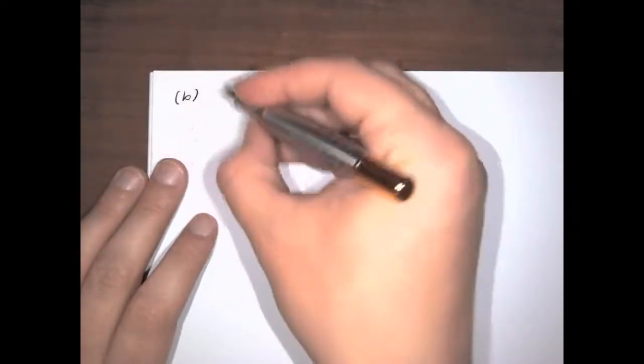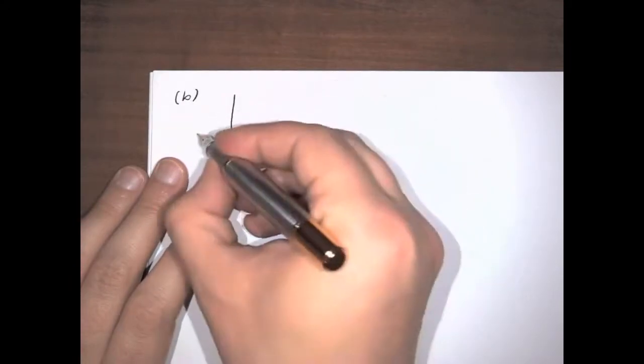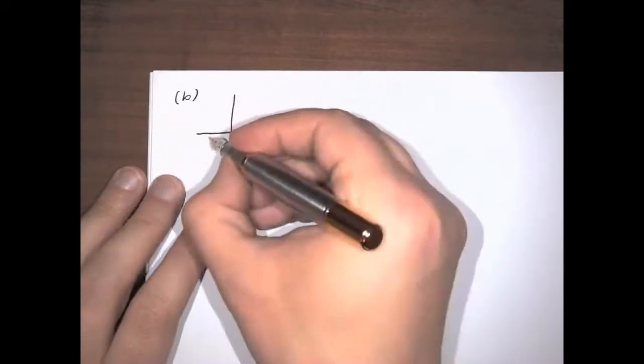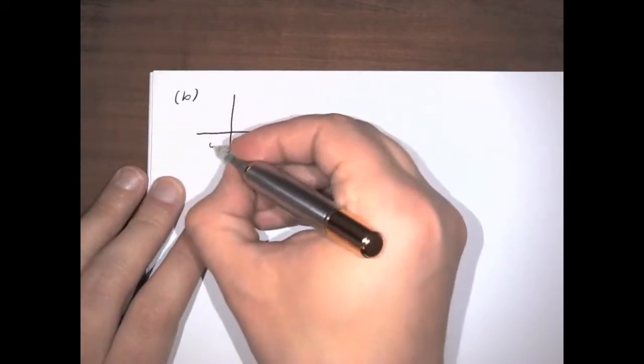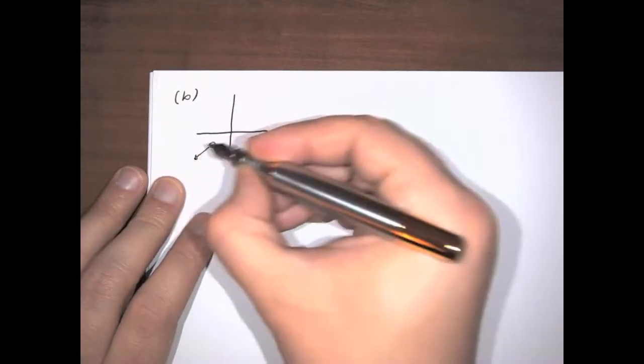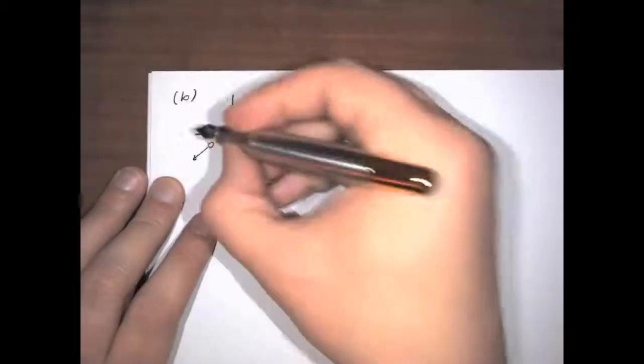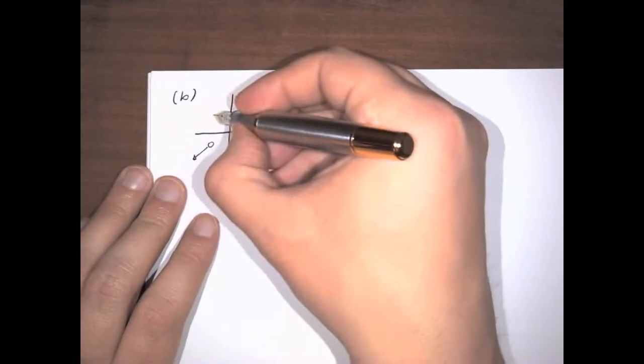Now let's look at another example. This one is going to have some breaks in it. So how about a function that goes like this? Let's say that there is a part of it that is going down and to the left, but then it ends at an open circle right there.